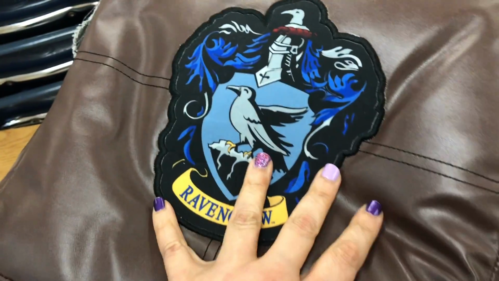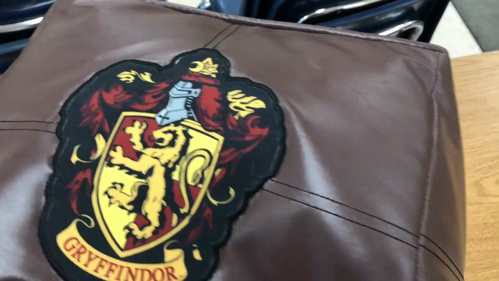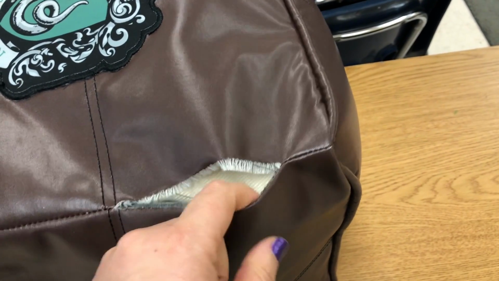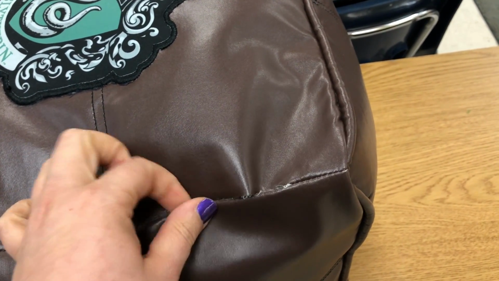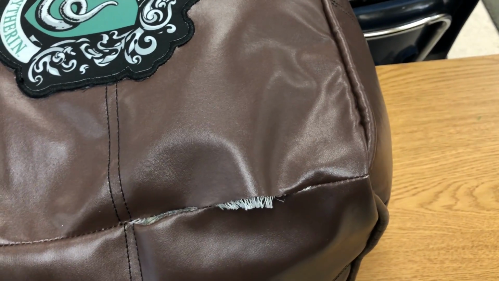The good thing is that Target online does have them. So there's a possibility I can get a replacement. But I am going to take it home to see if my mom with her handy dandy sewing skills can just try to fix it for me. But this made me so sad.